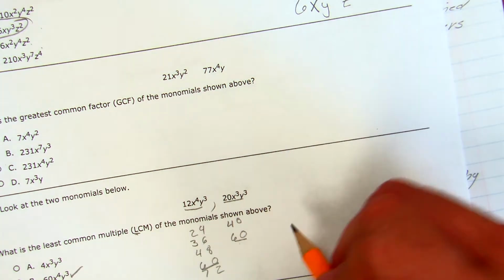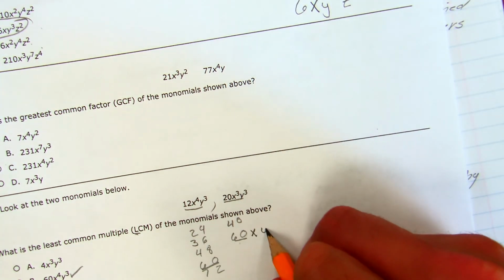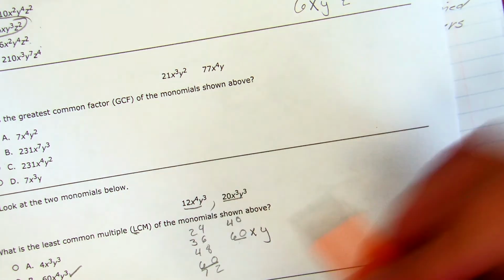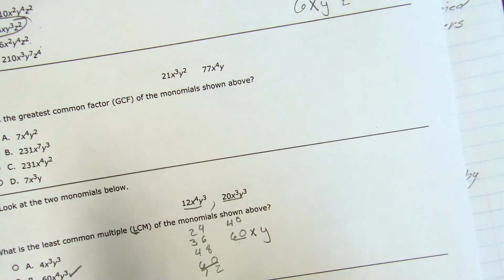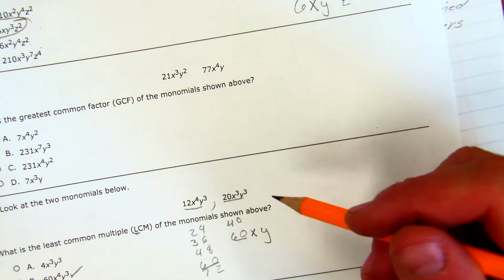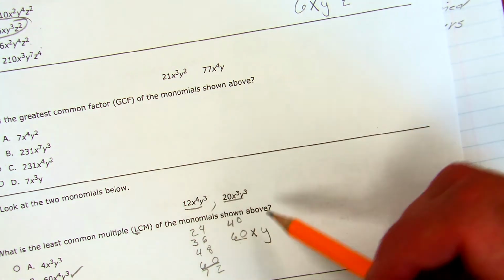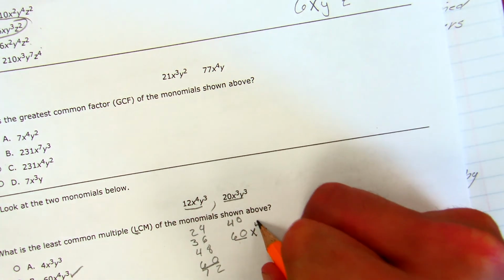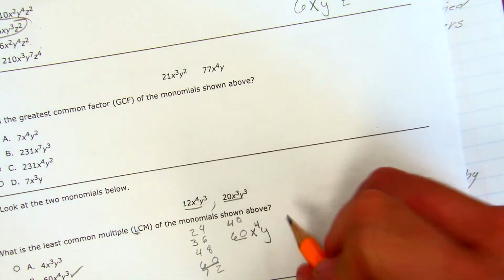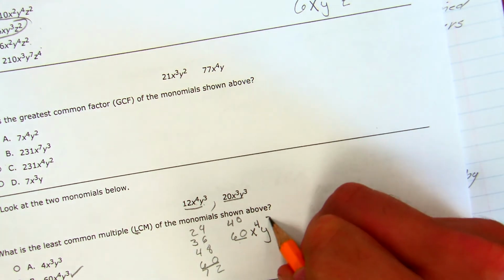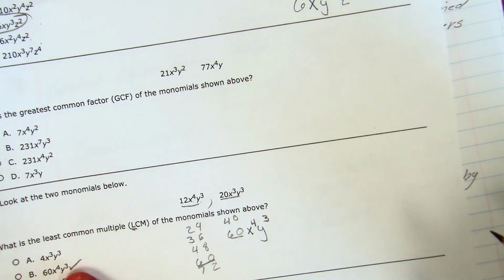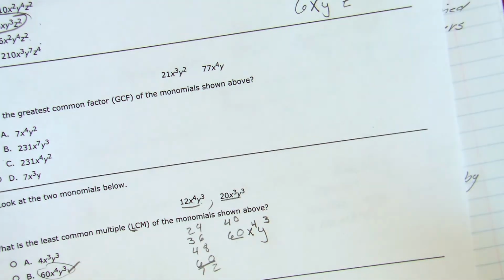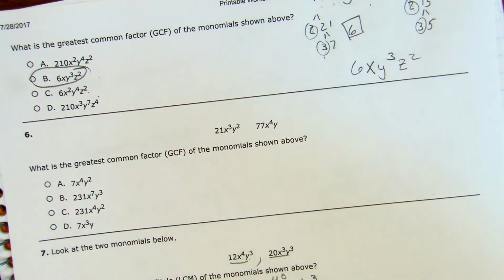So I'm going to have X and Y, and if there had been a Z here or an R or whatever, you'd pull all the letters out. No matter if it's in one, you've got to use it. So I'm going to pick the larger of my exponents now. So I have x to the fourth or x to the third. Well, I'm going to pick x to the fourth. Y to the third and y to the third is just going to be y to the third. So the answer to this one is going to be B. So GCF is small and shared, and LCM is large and all.